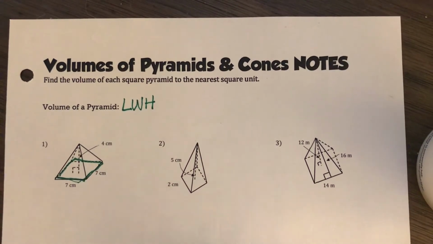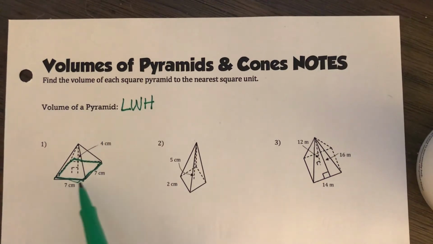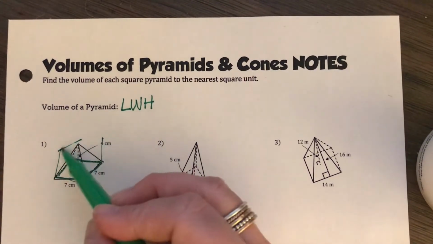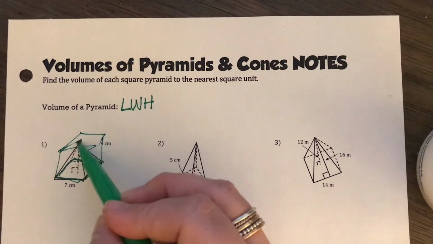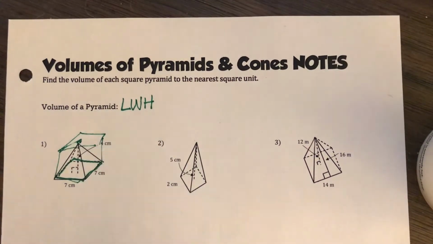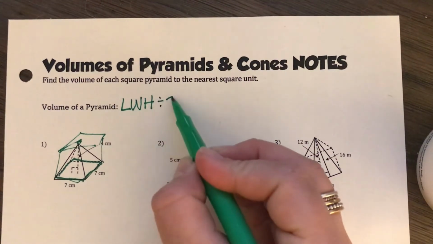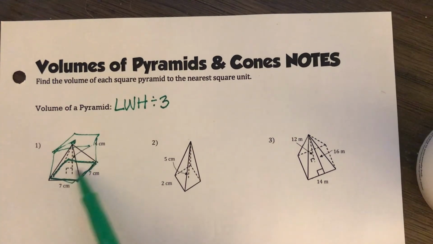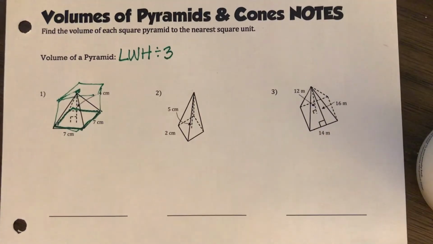Now, if we were in class, and we will do it when we get back, what I would show you is that it would take three of these pyramids to fill up a rectangular prism of the same height. So the relationship is length times width times height divided by 3. Just like the rectangular prism was length times width times height, this time it's divided by 3 because it would take 3 pyramids to fill a rectangular prism with the same length, width, and height.